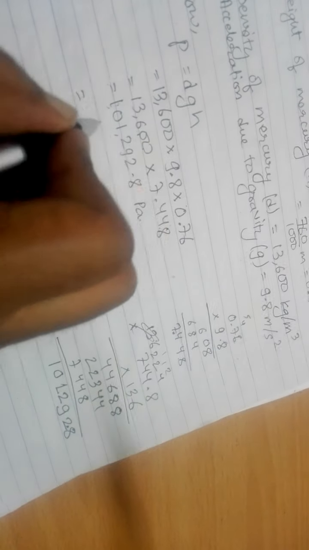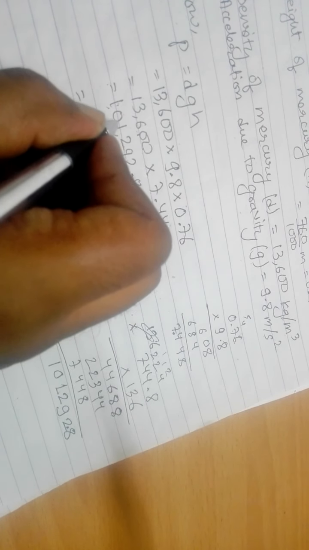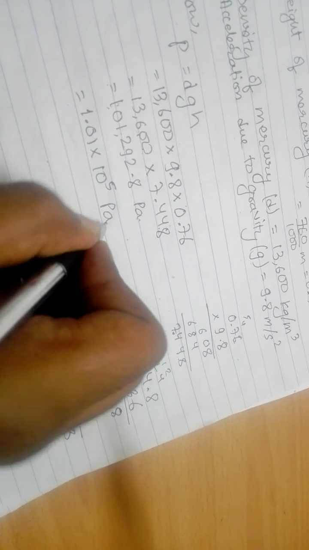In scientific notation it can also be written as 1.01 into 10 to the power 5 Pascal.